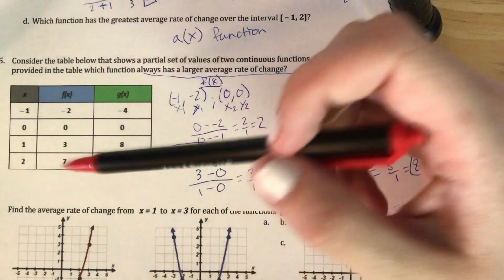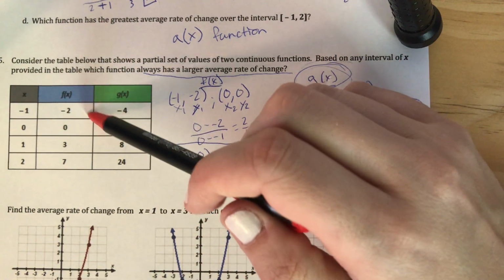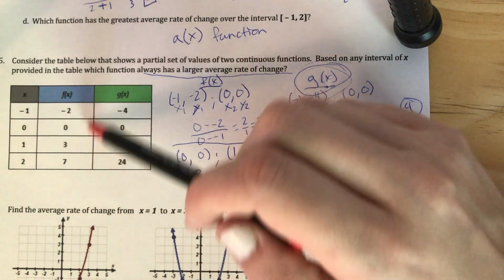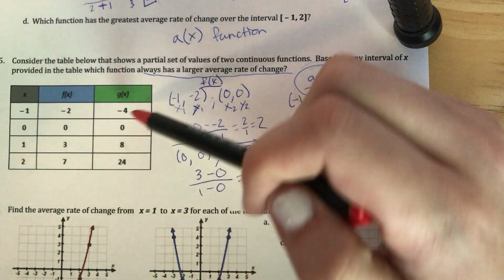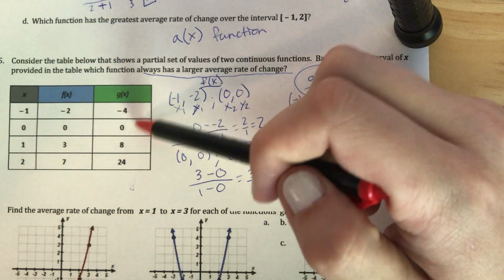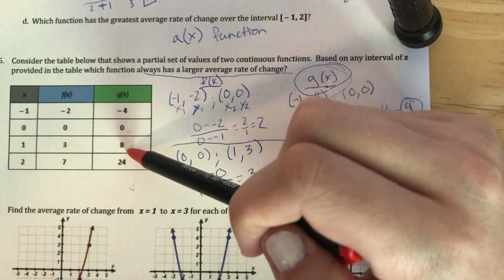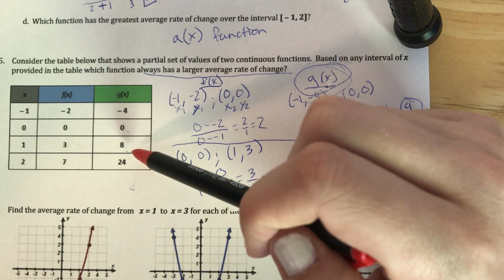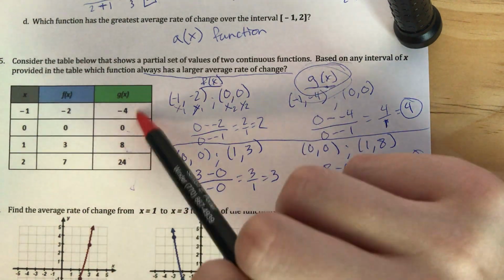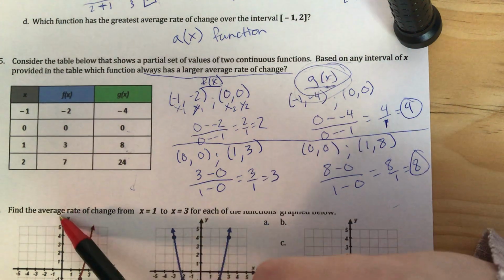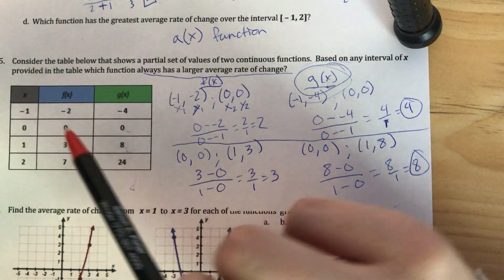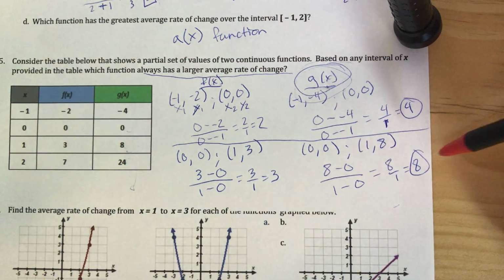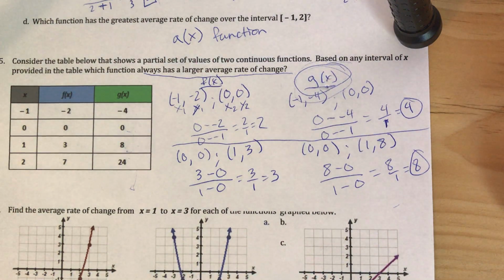And we could kind of tell by looking at the table too. We know this is going up by 2 here, then going up by 3, then going up by 7. So this is a lot less of a change than this one is. We're going up by 4 here, then 8, and then 24 minus 8 is 16. So this one's clearly going up quicker than this side. So you can honestly do this one real quick by looking at the table as well, but if not, this is always a safe route to take. Okay, let's go to graphs.